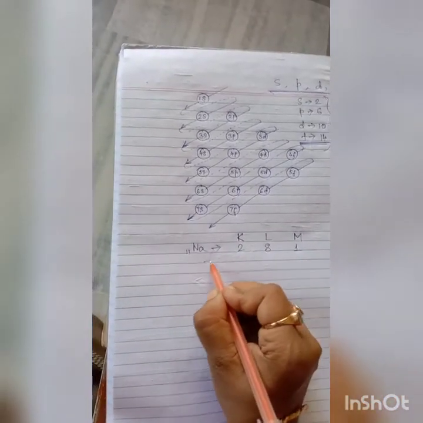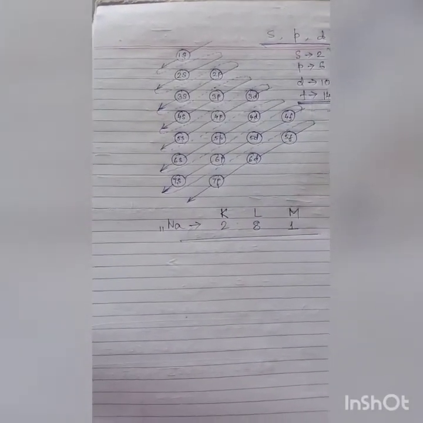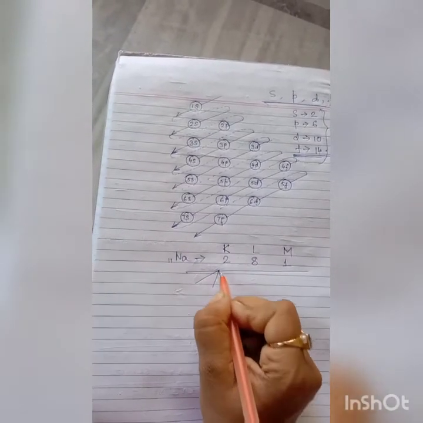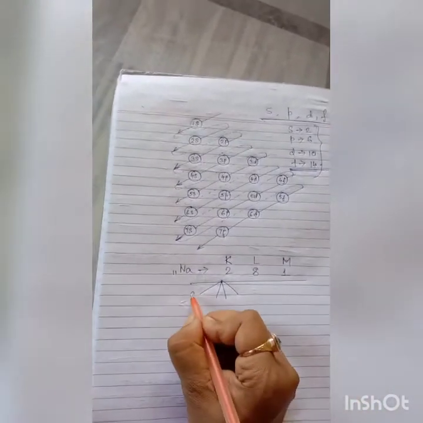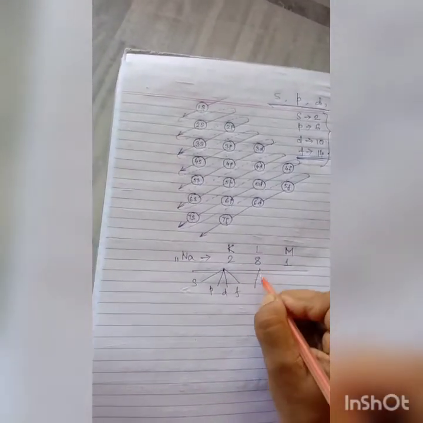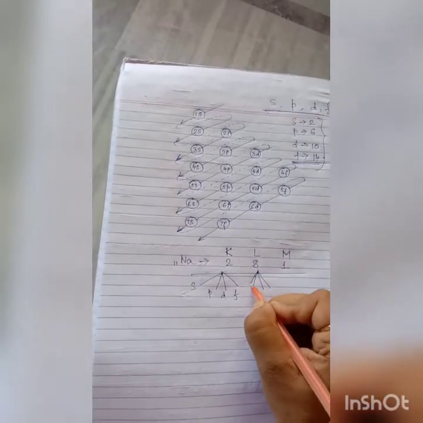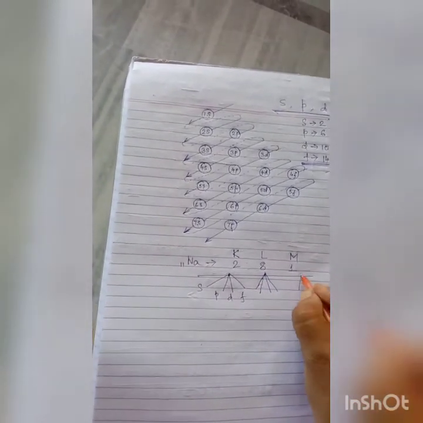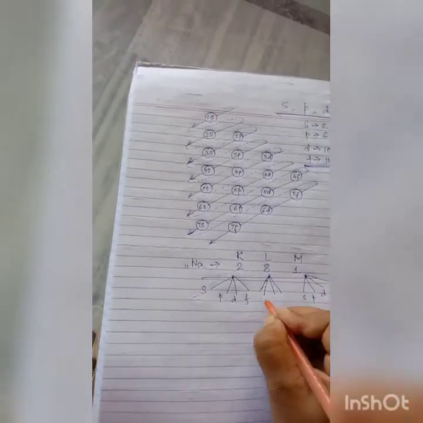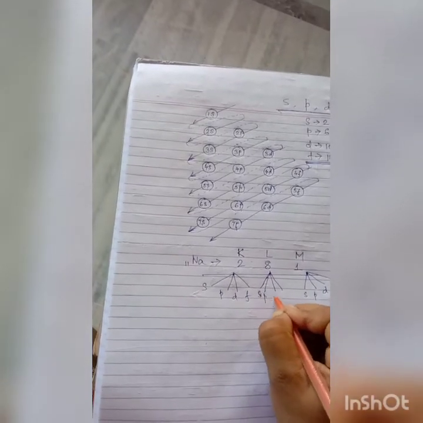So this is the electronic configuration according to orbits. Okay, and each shell has orbitals, that is s, p, d, f; K shell also, L, M also, they have s, p, d, f.